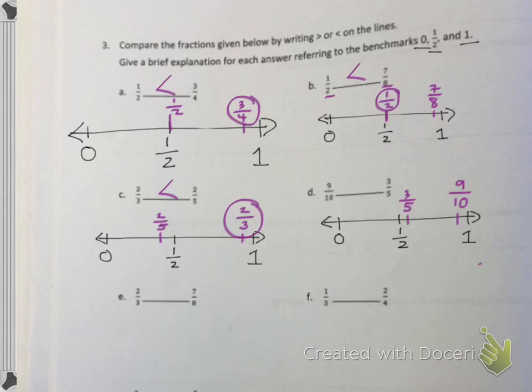But here, yet again, we're trying to figure out what fraction is almost 1 whole, the greater fraction, and 9/10 is. All right, so for the rest of these today, try to find out if the fraction is closer to the benchmark of 0, 1/2, or 1 whole, and tell me which fraction is larger. Remember, closer to that 1 whole.